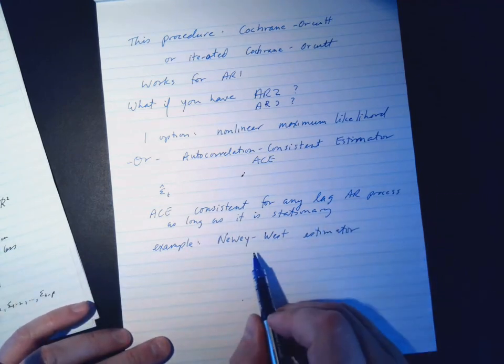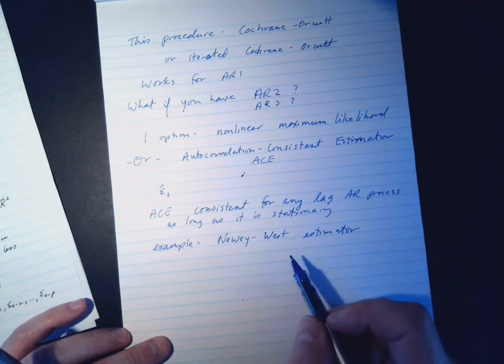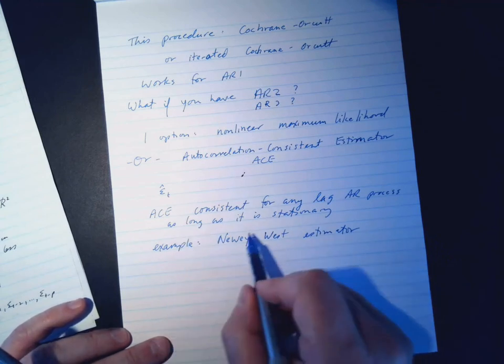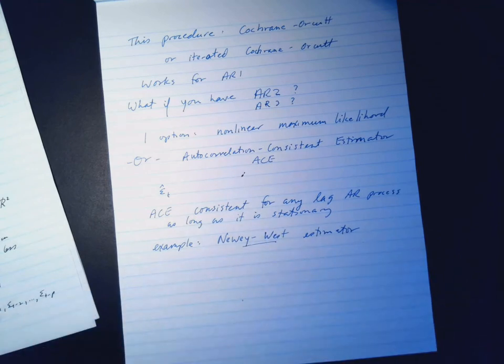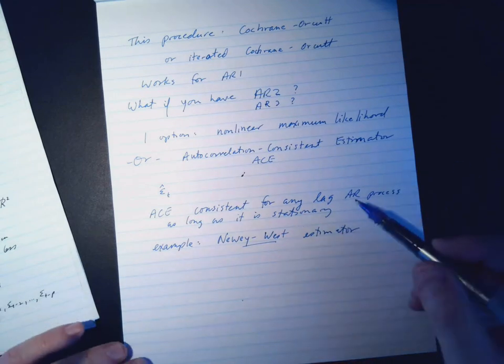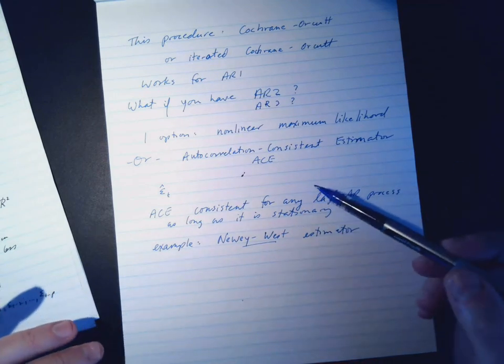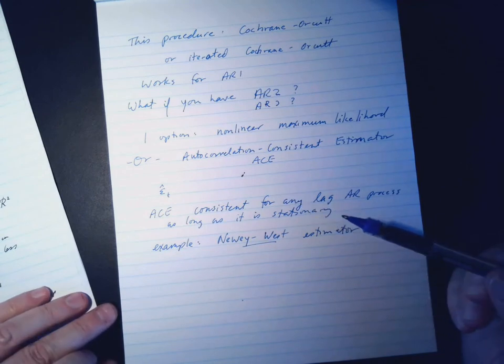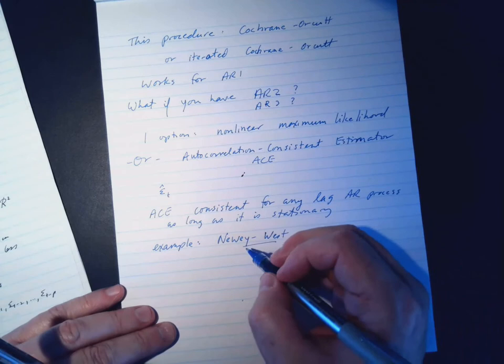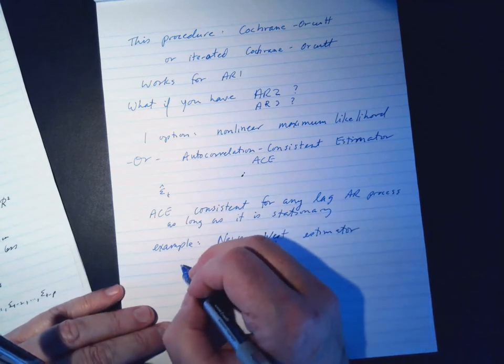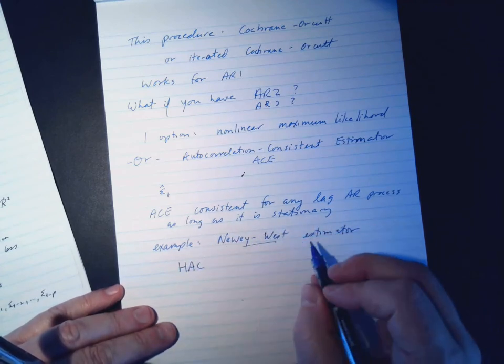Obviously, we're not going to have to do that by hand because the computer does that. And in fact, in the textbook, he doesn't even really talk about this very much. He just mentions the Newey-West estimator. In assignment 4, you get a chance to use R to construct the Newey-West autocorrelation consistent estimator.